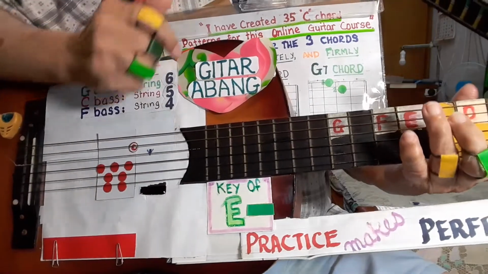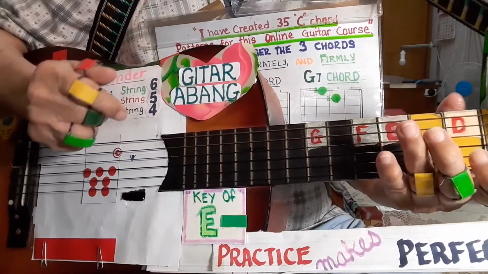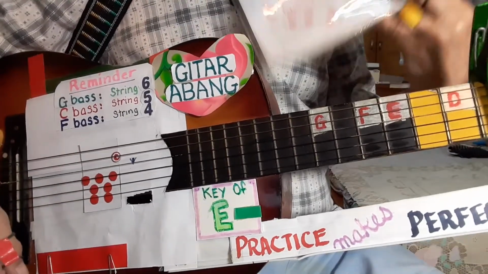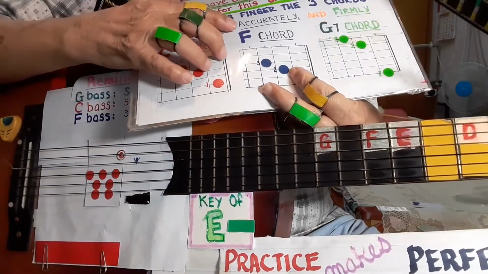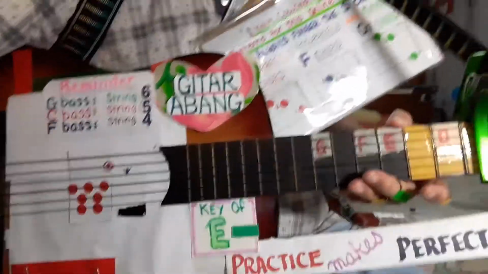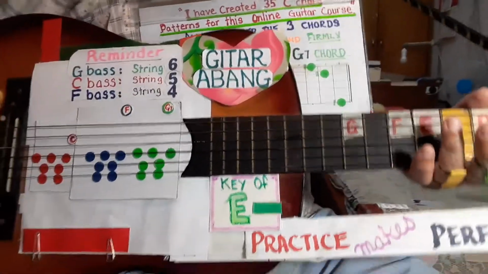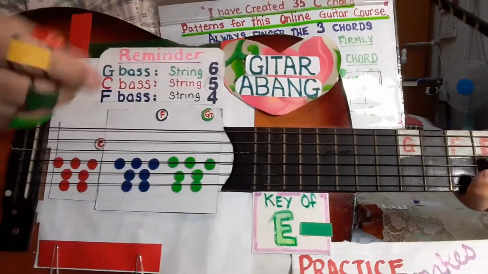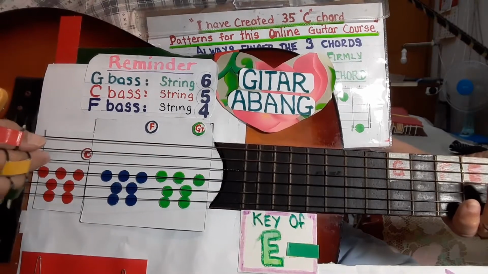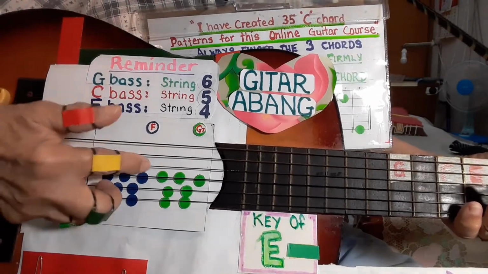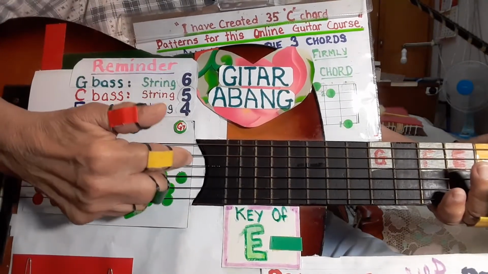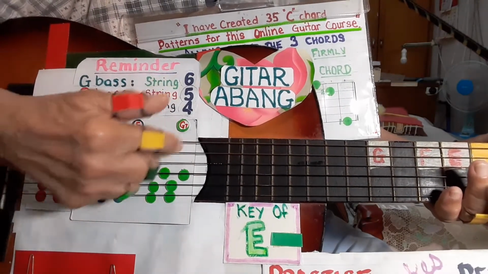Now, having done that, I now wish to formulate the other two patterns, the F and the G chord pattern. So I'm going to formulate the pattern. Now, I've made a duplicate of this pattern. You observe carefully, this is a duplicate of the pattern I created. And then this is a triplicate of this pattern.